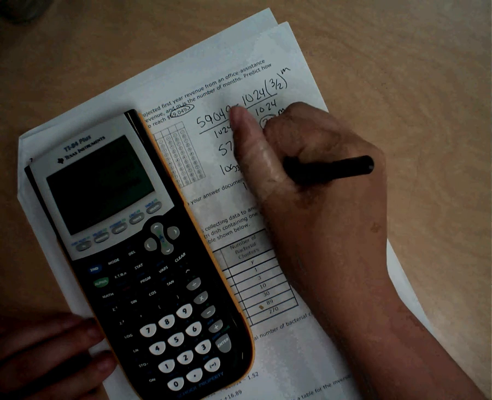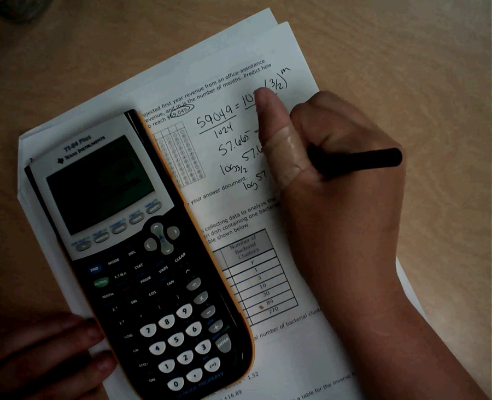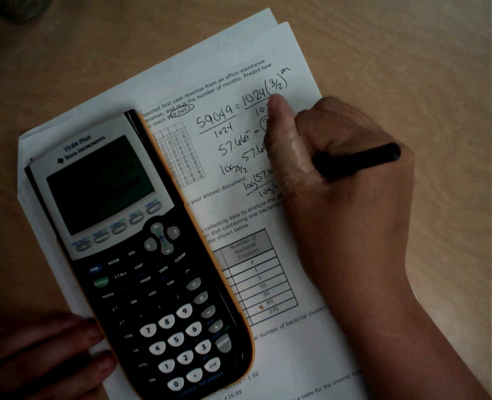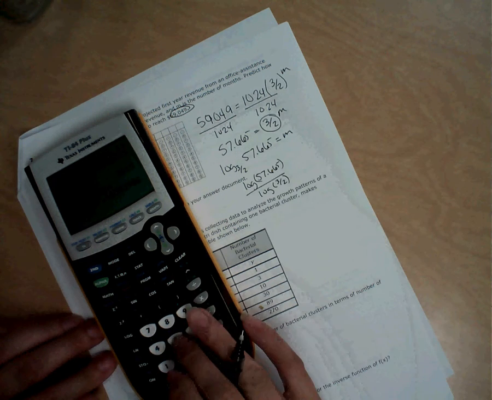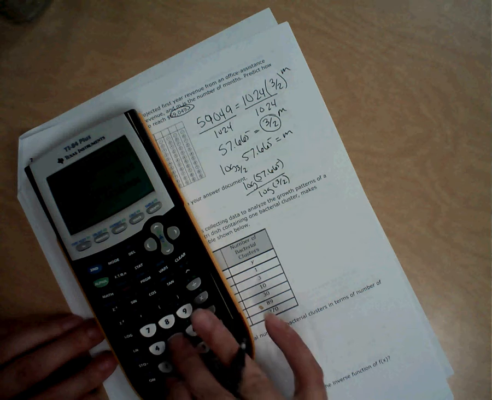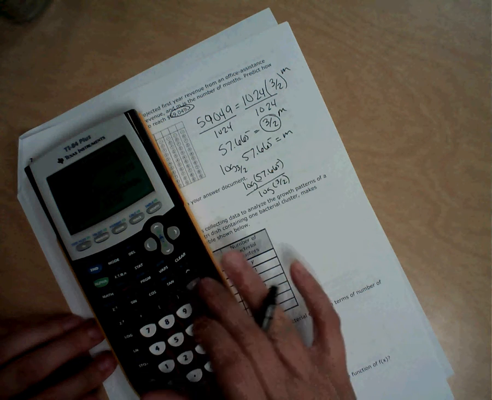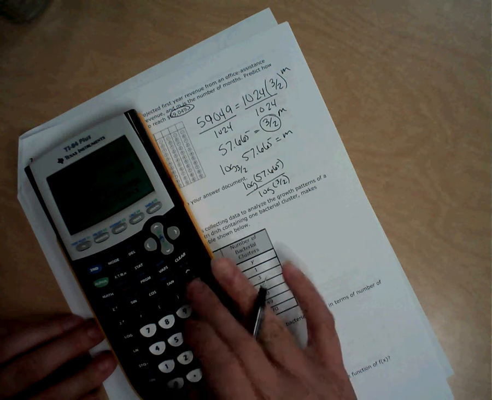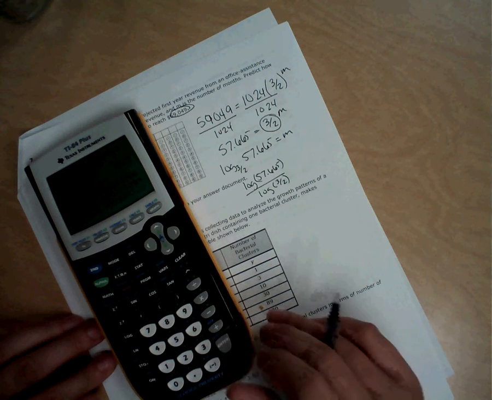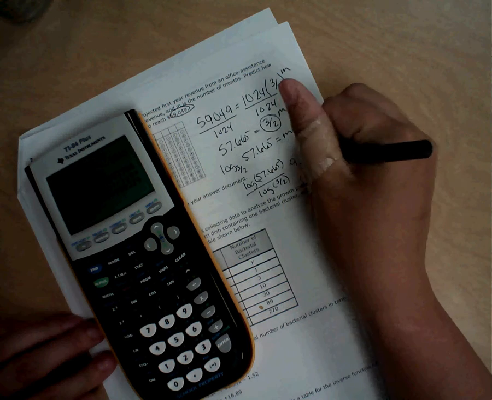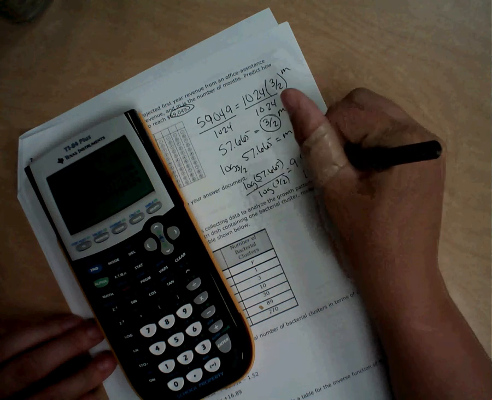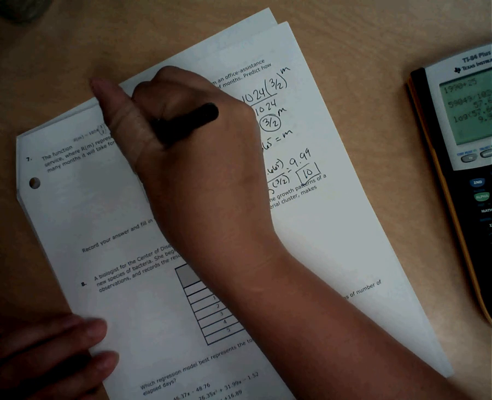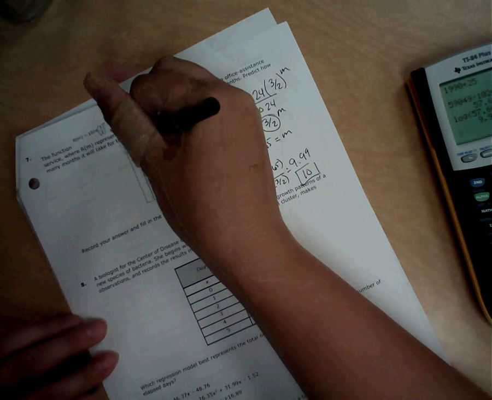So when I put that in my calculator, I'm going to have log of 57.665 divided by log of 3 over 2. And that gives me 9.999, which I'm going to round to 10. That's going to be 10 months. So it's a positive 10.